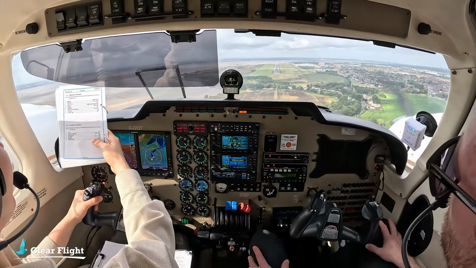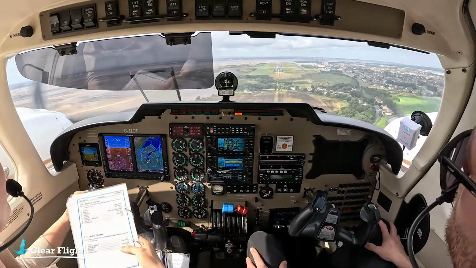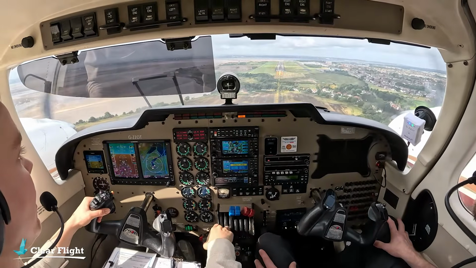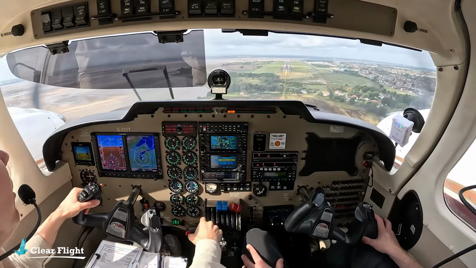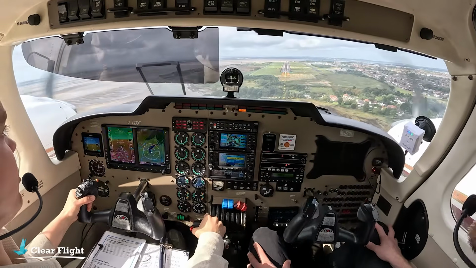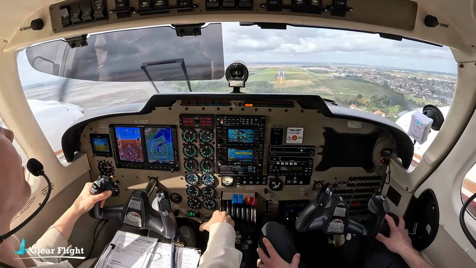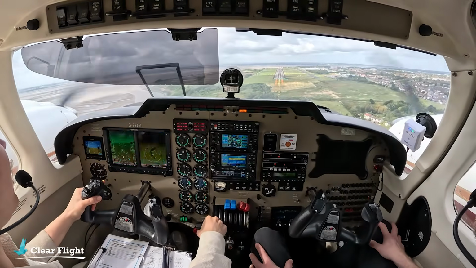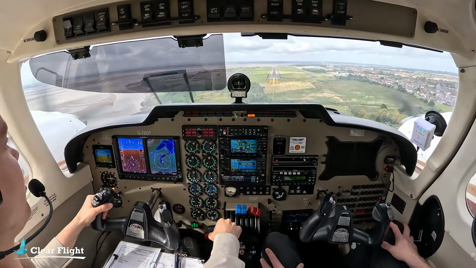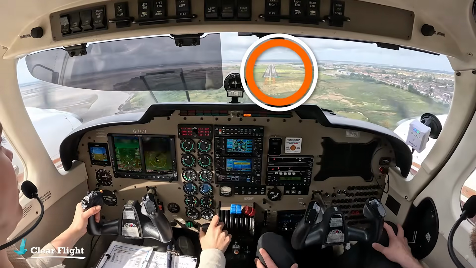This approach was looking nice and stable. The student has completed their final approach checks, they're correcting nicely, and the go-around was only initiated for training purposes. So just before the student adds power, you can see the runway is slightly to the right of the magnetic compass, which is in the center of the instrument panel.